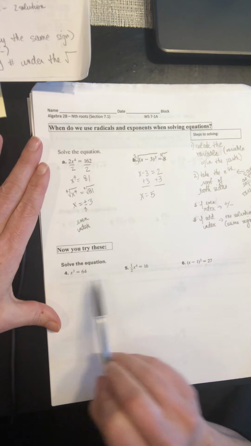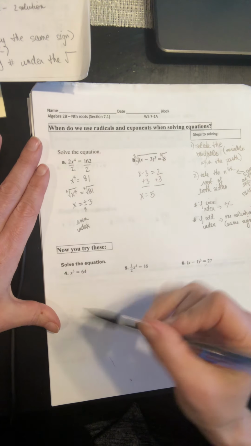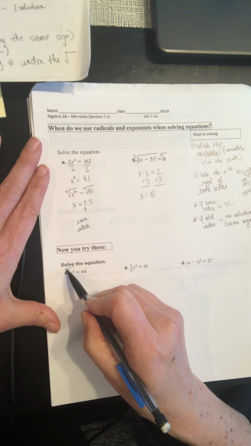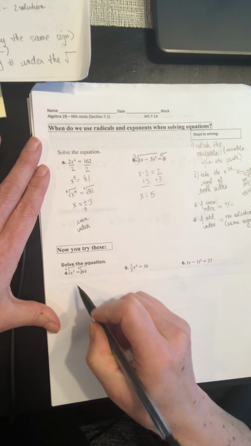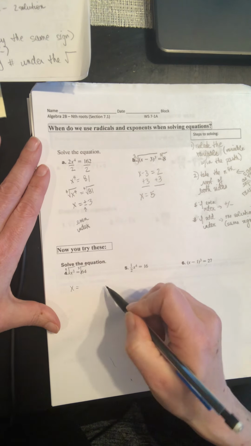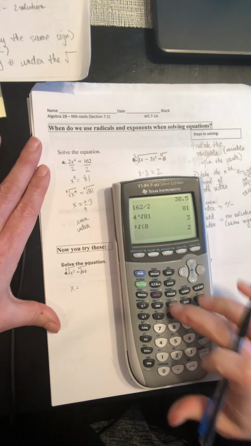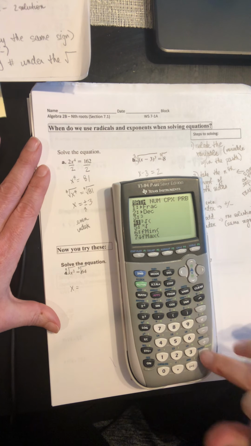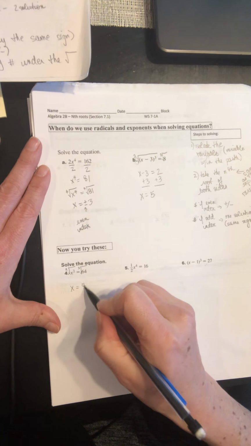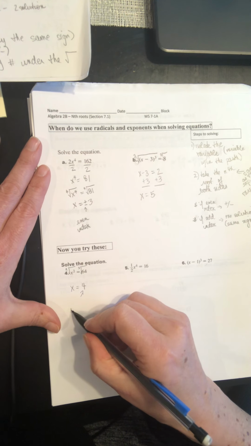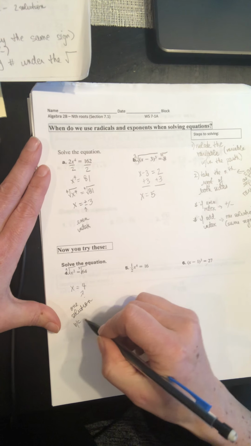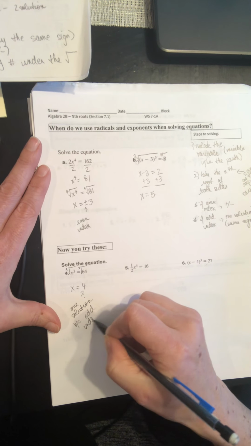If I look at number 4 and 5, these are similar to letter A. So I don't have to do anything to get x to the third power by itself, so I'm just going to take the third root of each side. The third root and a cube cancel each other, so I just get x. And then the cube root of 64, again, I'm going to go math, 64, and I'm going to get 4. And I know this only has one solution, because it's an odd index.